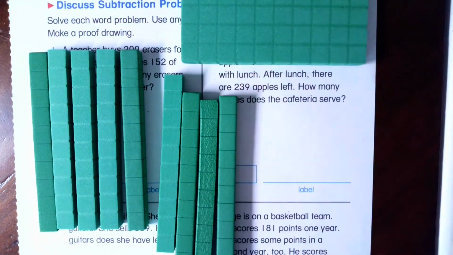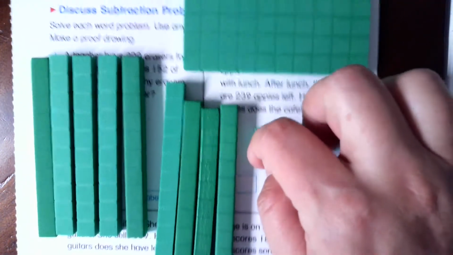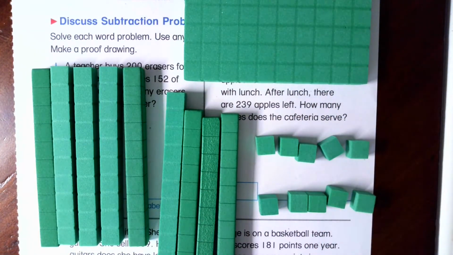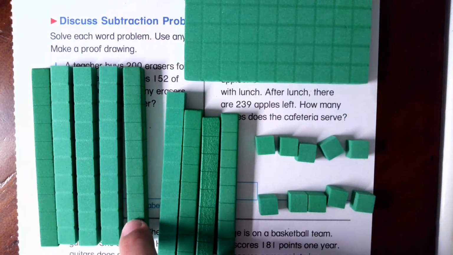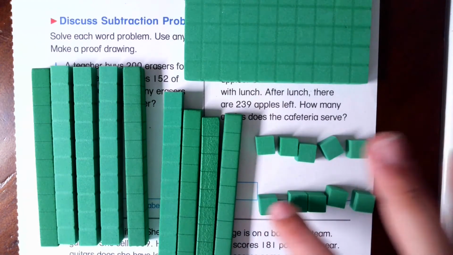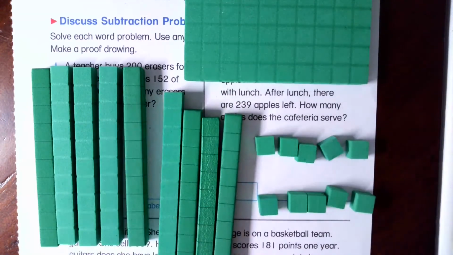So I'm actually going to take one of my tens and I'm going to exchange it for 5 ones. And remember, it's best to set them in rows of 5 because it makes them easier to count. So now, I still have 200, 100, 10, 20, 30, 40, 50, 60, 70, 80, 90, 195, 200. I did not change my number. I just changed or exchanged the way that it looked. Okay, now I can take away that 152.